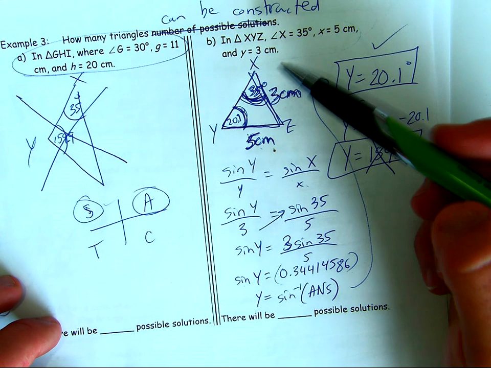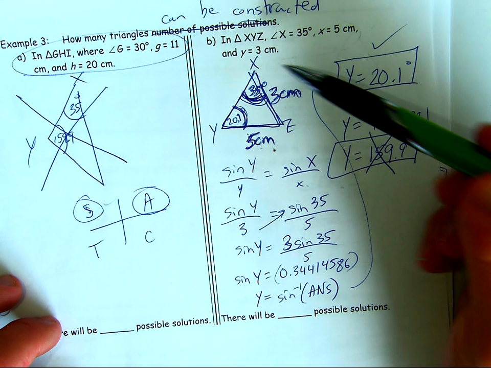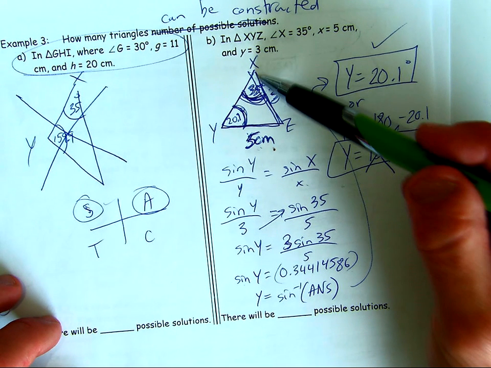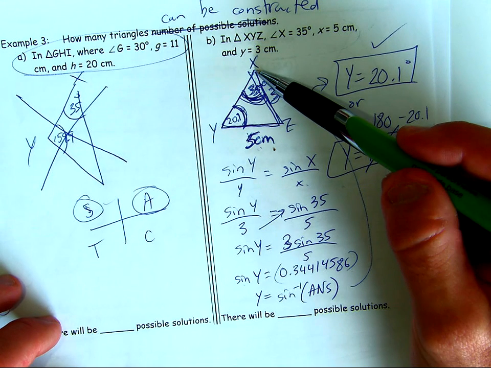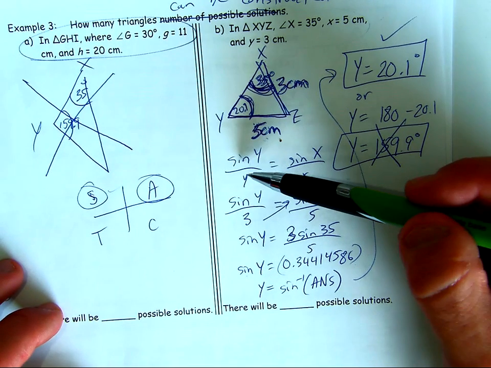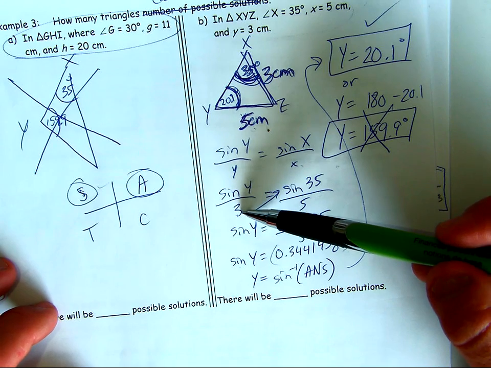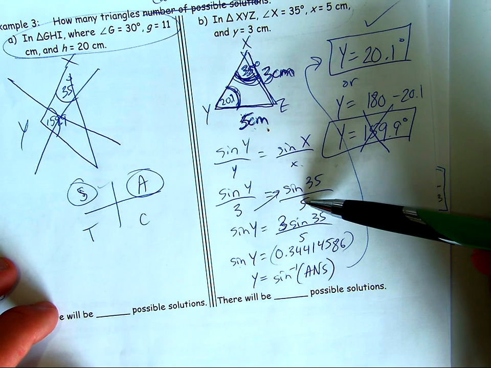Again, I'm going to set up the sine law because this is a non-90 degree triangle where I have two side lengths and an angle opposite one of the side lengths. So I can label this as sine x over little x and sine y over little y. So that's what I did here. Sine y over little y is equal to sine x over little x. And I filled in the blanks. Little y is 3. Big X is 35. Little x is 5. I didn't know what y was.